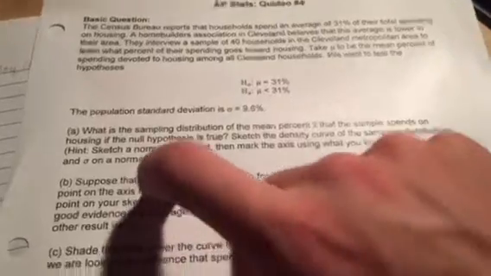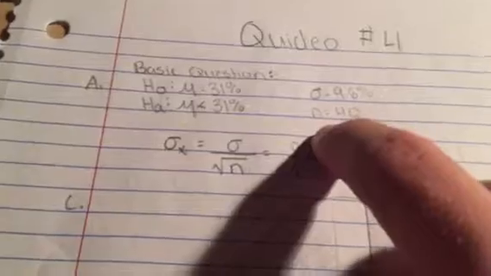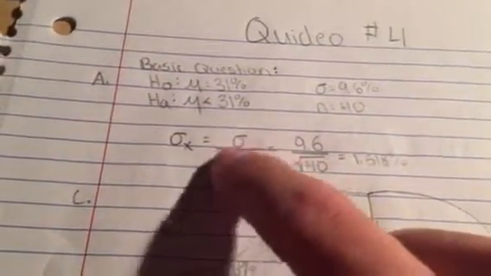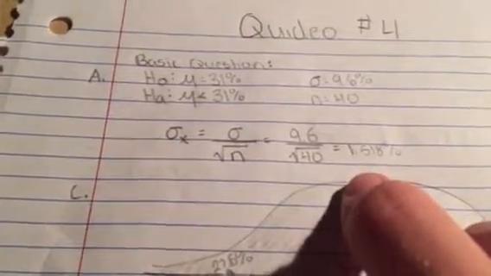So what I did first was list out all the information the problem gave us, including n, which is the 40 households. And then I wanted to find the standard deviation of x̄, which is done with the standard deviation over the square root of n. So I did 9.6 over the square root of 40, and that gave me 1.518% for my standard deviation of x̄.